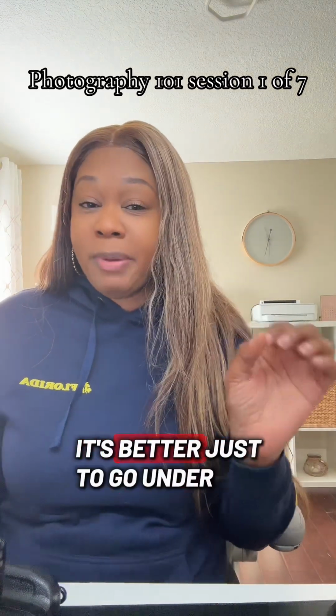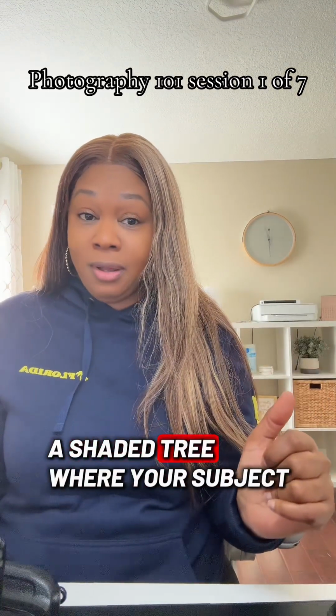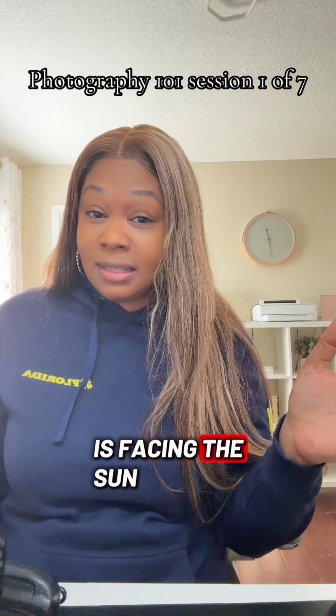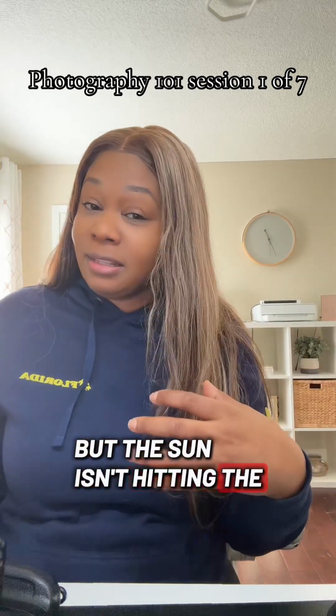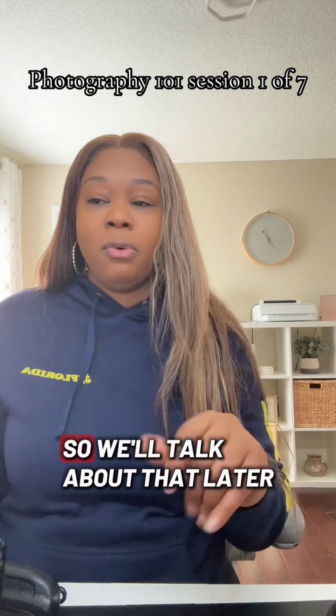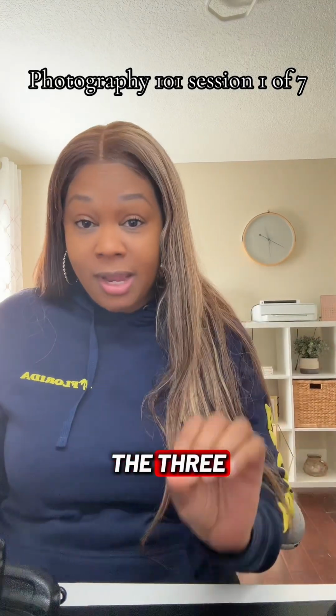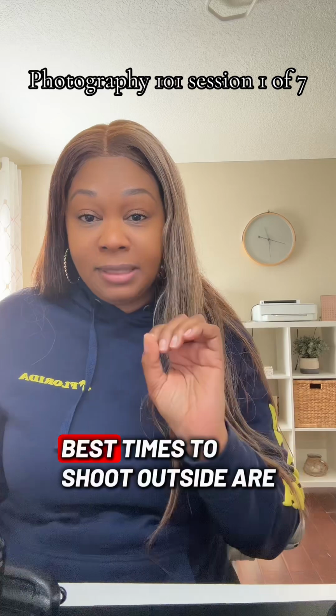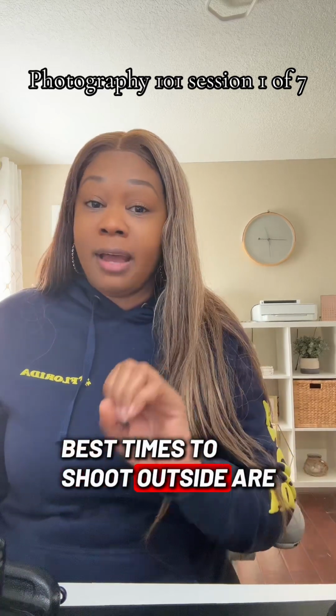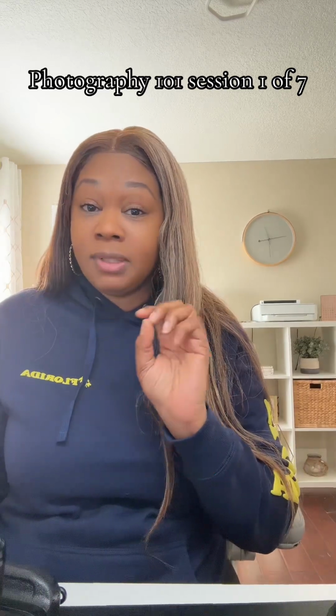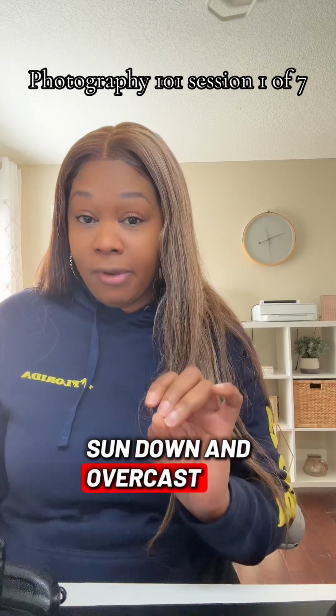A lot of times it's better just to go under a shaded tree where your subject is facing the sun, but the sun isn't hitting the subject directly, right? So we'll talk about that later on in the class, but understand the 3 best times to shoot outside are sun up, sundown, and overcast.